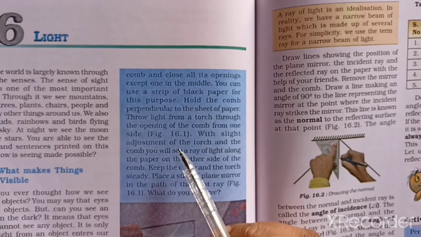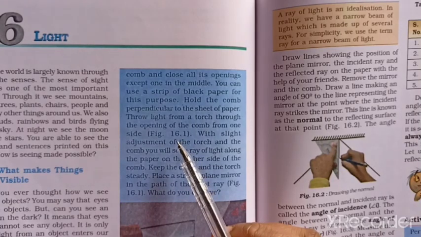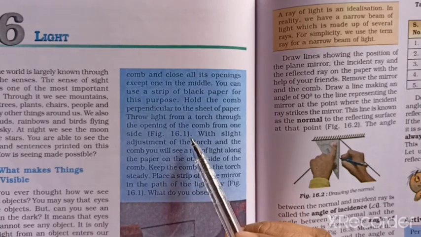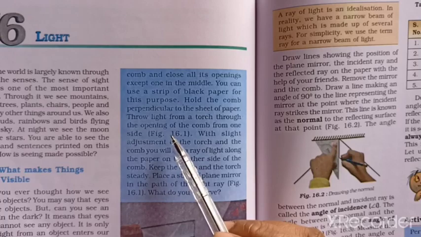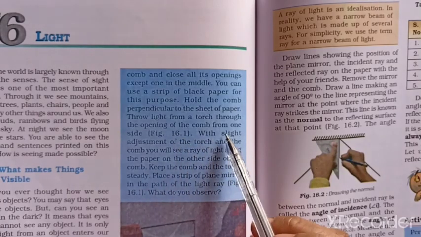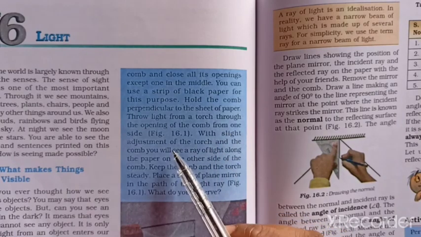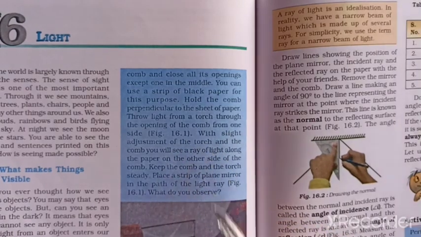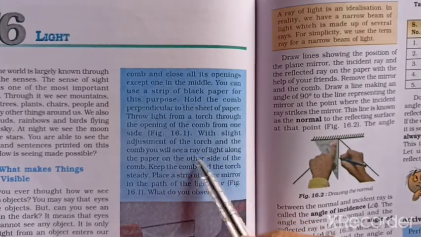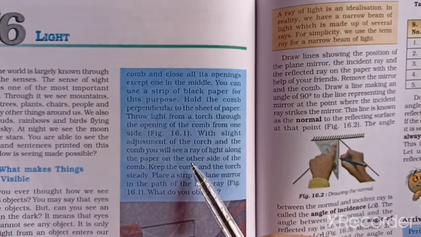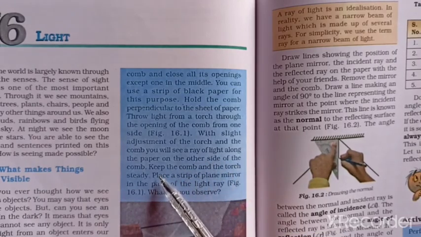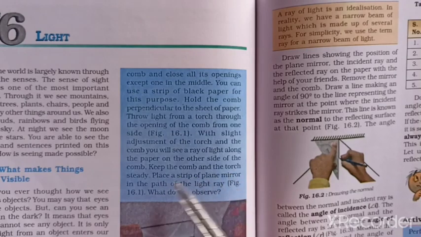Then you can use a strip of black paper for this purpose, and you have to hold the comb perpendicular to the sheet of paper, and we have to throw light from a torch through the opening of the comb from one side. As we can see in the figure, with a slight adjustment of the torch and the comb, you will see a ray of light along the paper on the other side of the comb. And keep the comb and the torch steady.